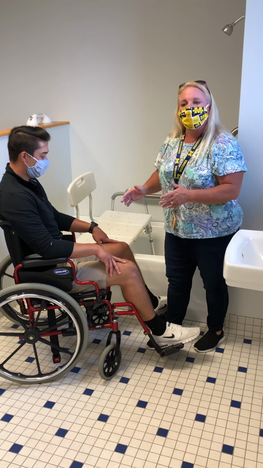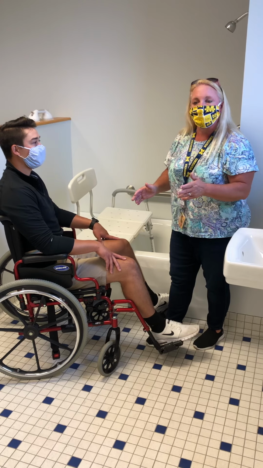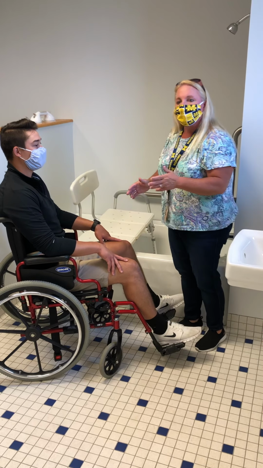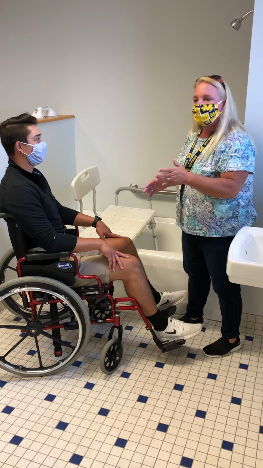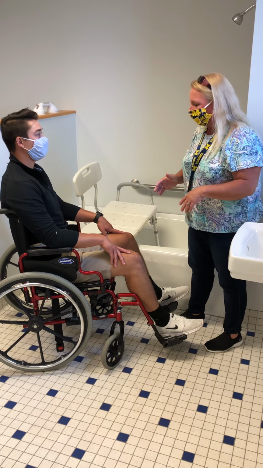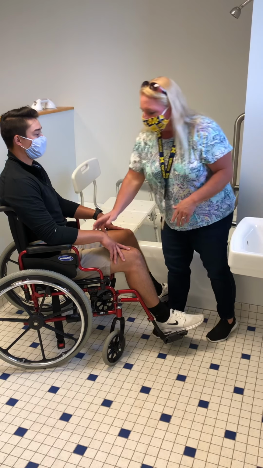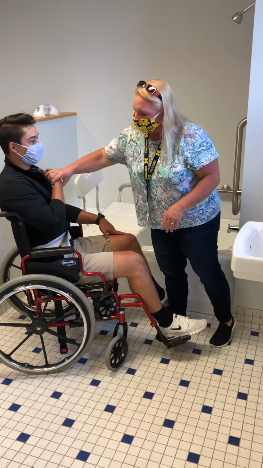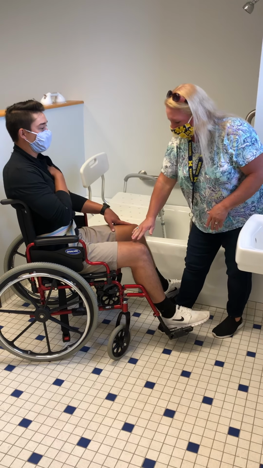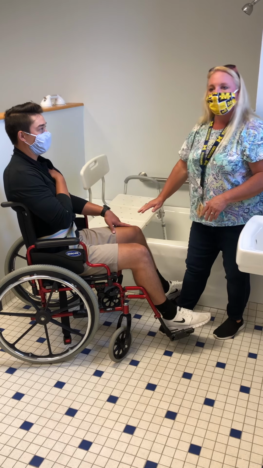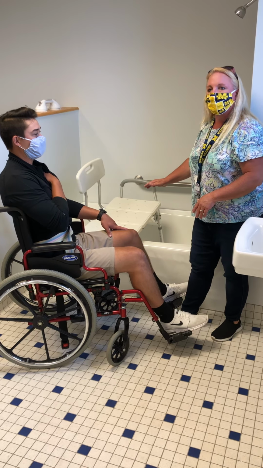So our rule is always to try to move to the strong side. That's much easier for patients to move to the side or lead with the strong side as opposed to leading with the involved or the weaker side. So in this case, we're going to imagine that our patient Connor has had an issue with his right side. So his right side is affected, his right leg is not working well, but his left leg is working okay, and we need to get him into the bathtub today.